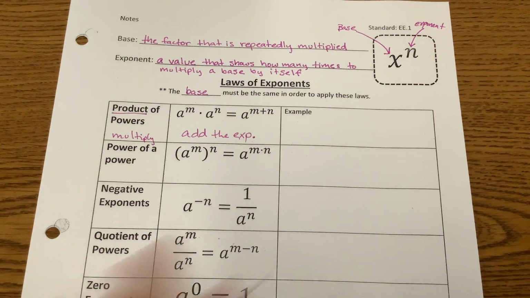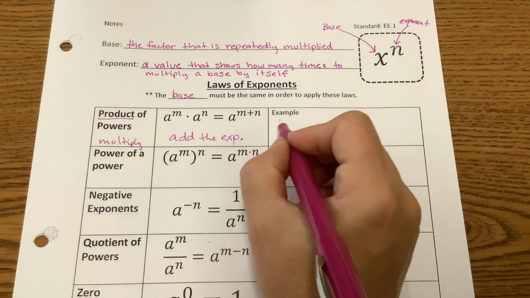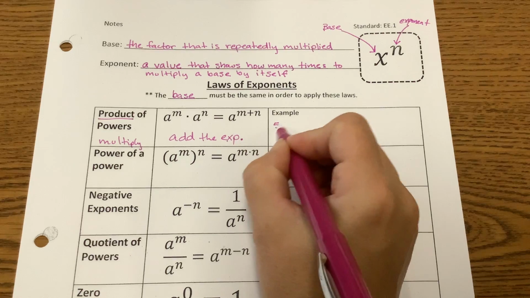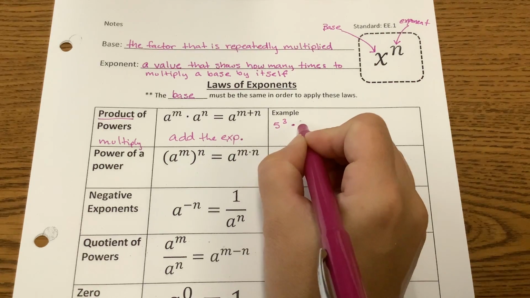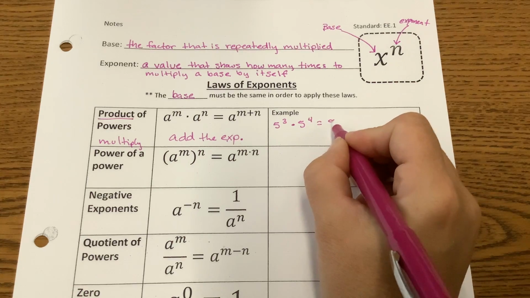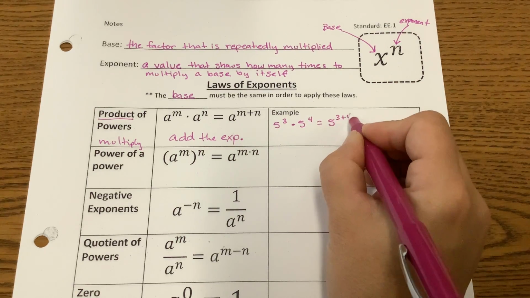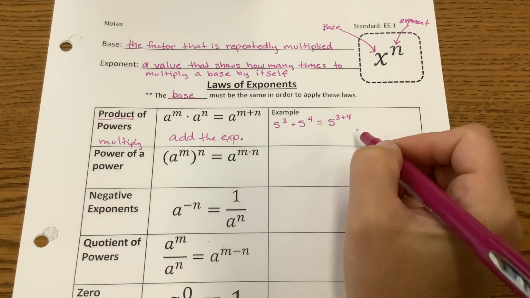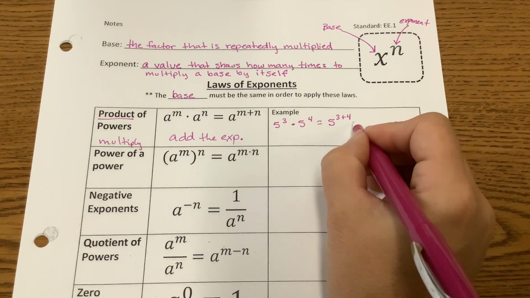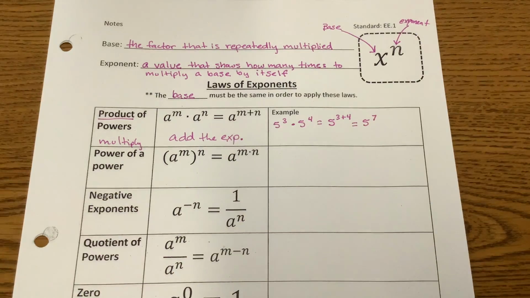Okay, we're going to do a few examples on this right-hand rectangle. For example, if I give you 5 to the third times 5 to the fourth, we would keep the base the same, and we would just add those exponents. So to show the work, I'm showing you 3 plus 4. And simplified, that is 5 to the 7th power.